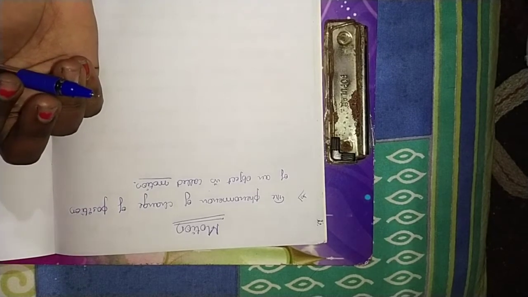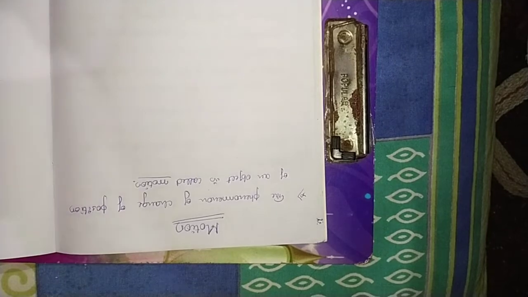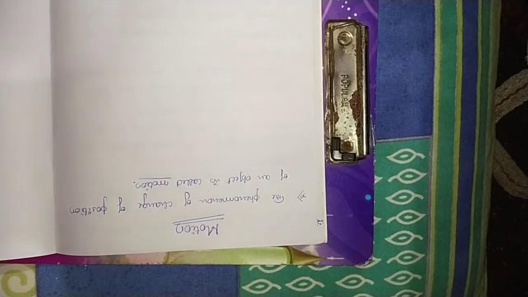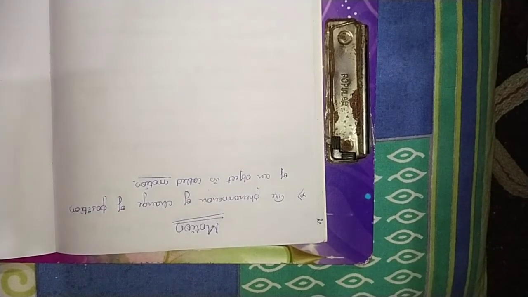The state of rest and the state of motion depend on physics. A body is said to be in a state of rest when its position does not change with respect to a reference point. A body is said to be in motion when its position changes with respect to a reference point.